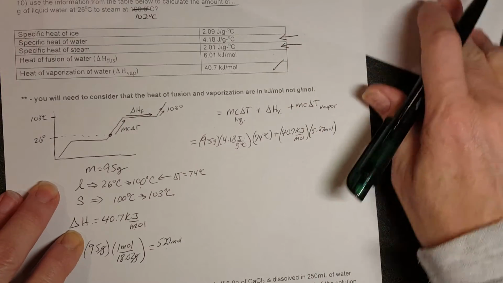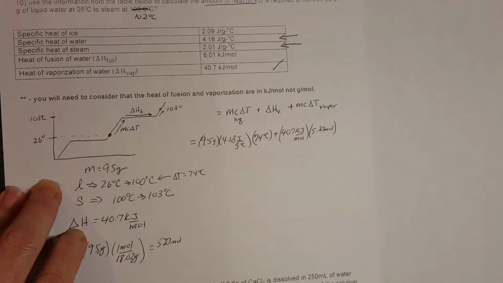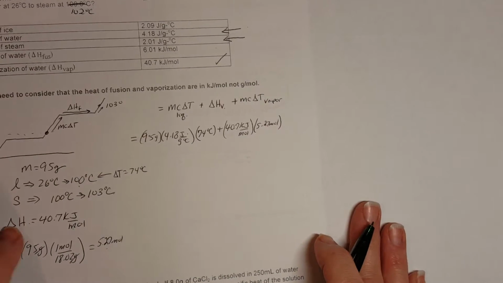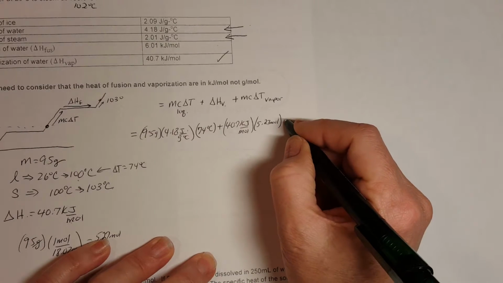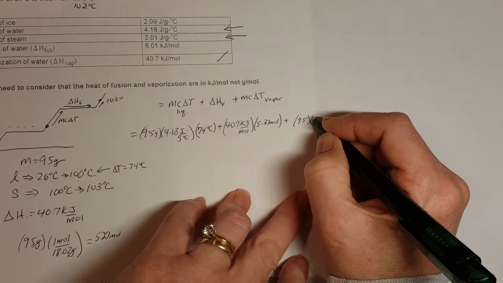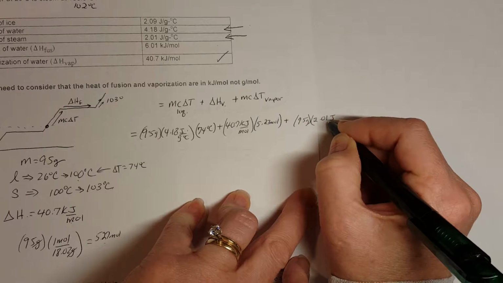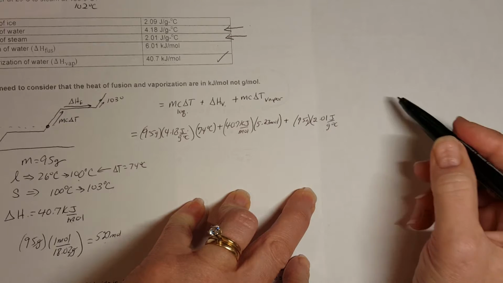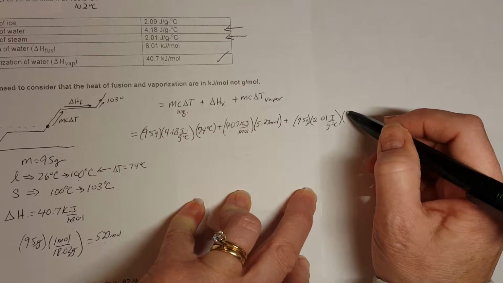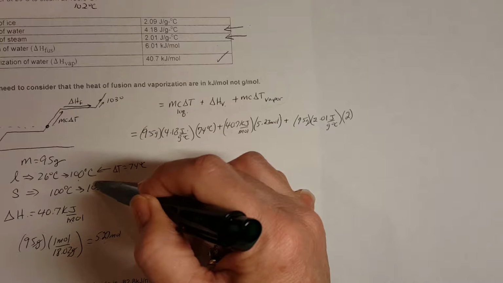And then, I'll put a little bit of paper here so we can go to the right. We have to add the mass, 95, times the specific heat of steam, which is 2.01 joules per gram degree Celsius, times 2 degrees, because you went from 100 to 102.